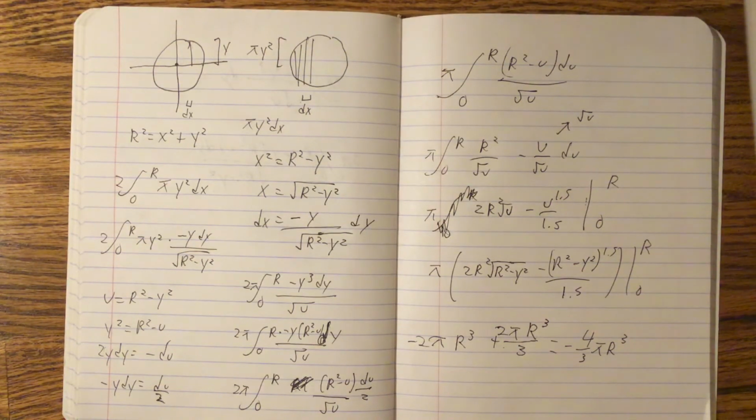What? Where could I possibly go wrong? Yeah, I do not know where the missing negative sign is.